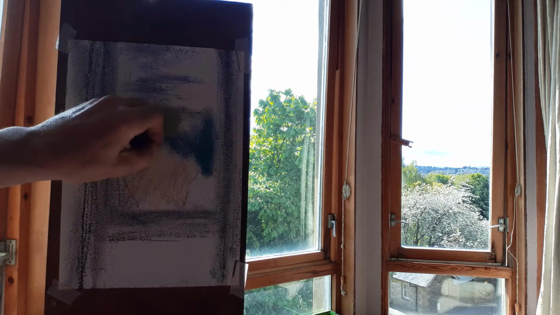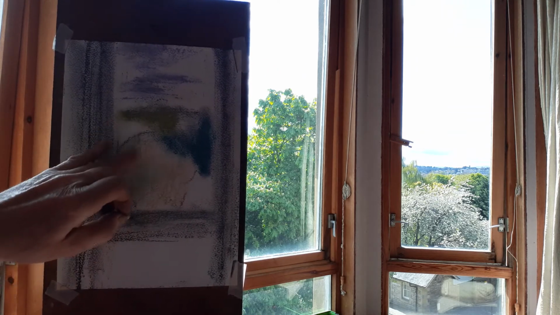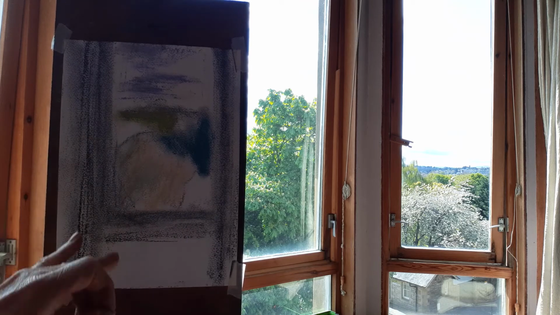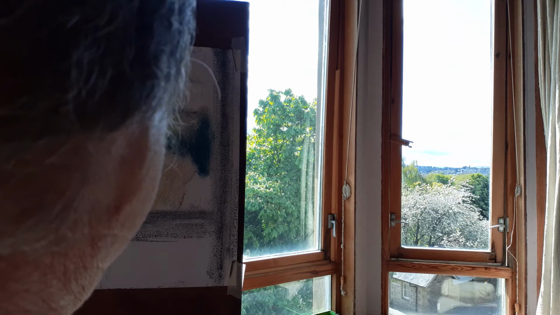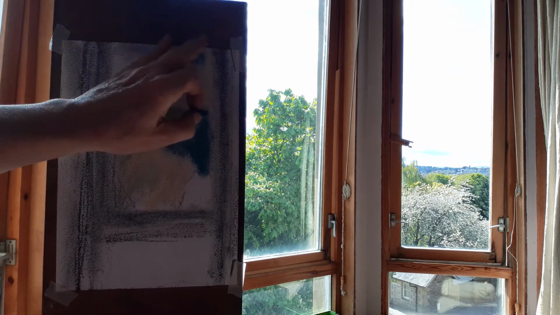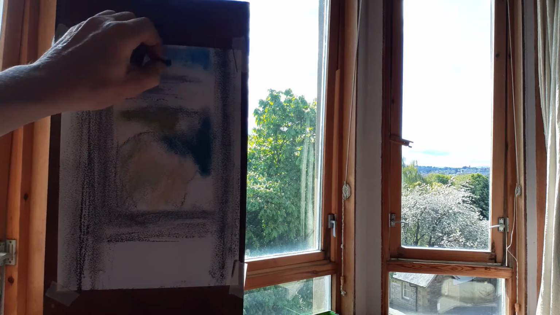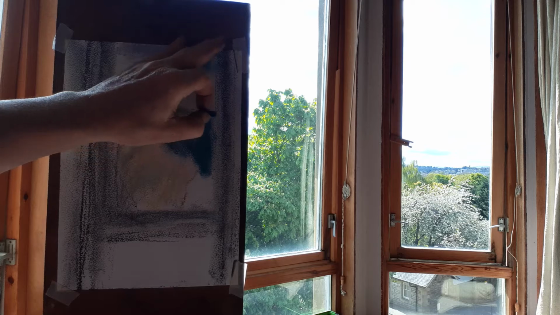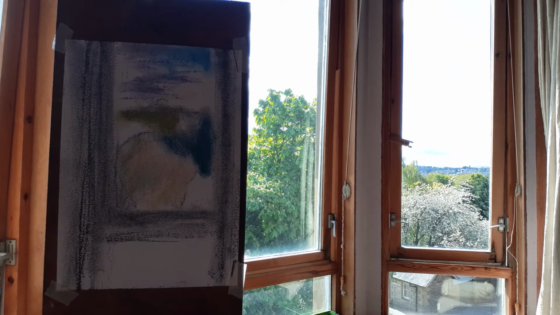So I've put down a bit of pale yellow and I've worked some white into that, and I'll let some of the charcoal mix. So this is really blocking in areas of colour. It's partly just trying to see how these colours appear once they've been mixed a bit. And it's great working with this approximate blocking in of colour.